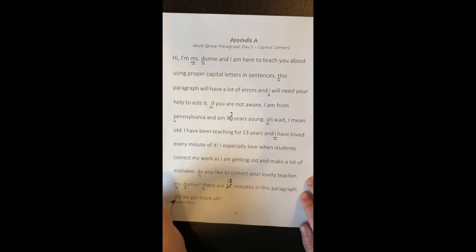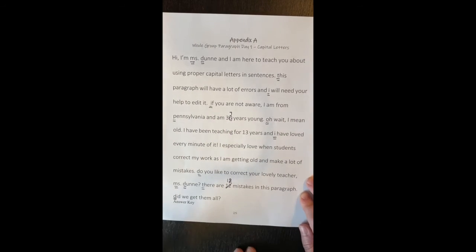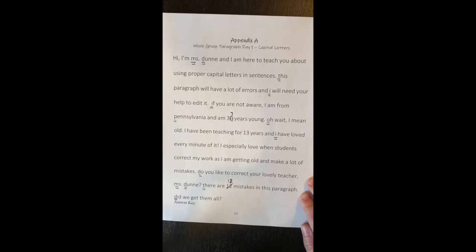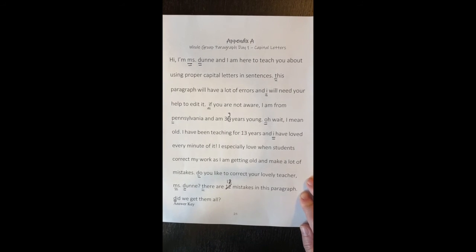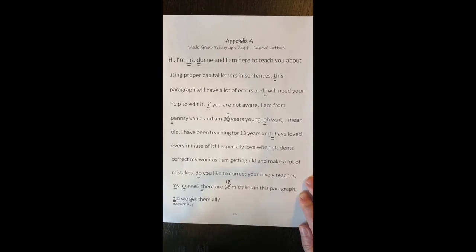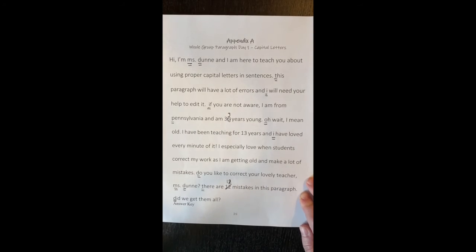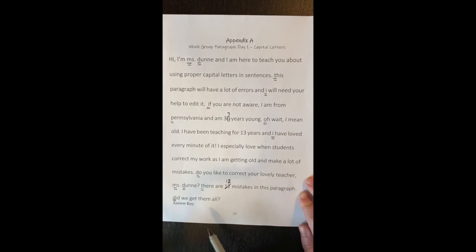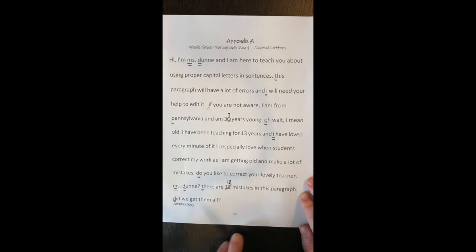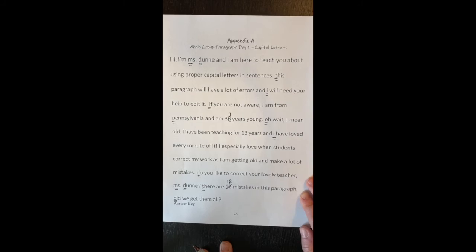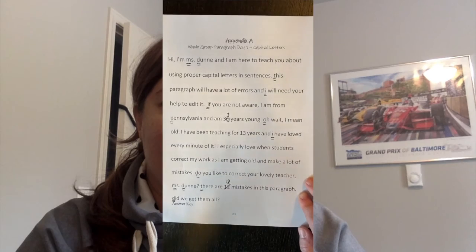Totally forgot. Did we get them all? Forgot that capital letter. Remember, your teacher, like me, will sometimes make mistakes, and that's okay. That's where we are. So it looks like now we finally got our 12 and we have them all together. Now that was my fault because I just totally missed that last sentence. But those are times when you're looking at your writing of how to edit when it needs to be capitalized.